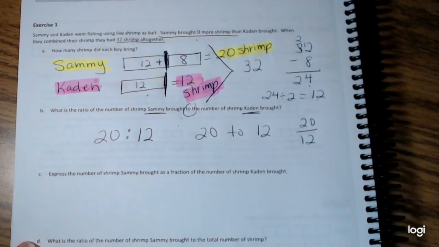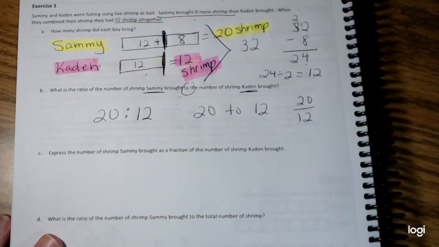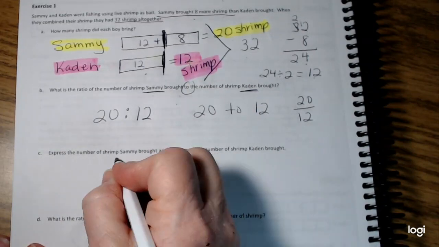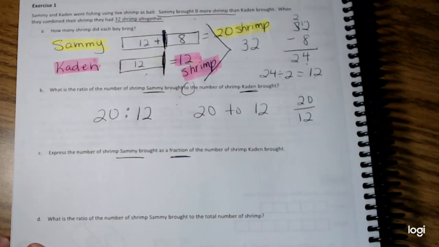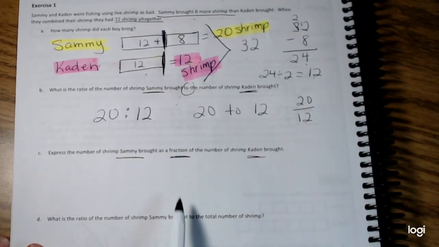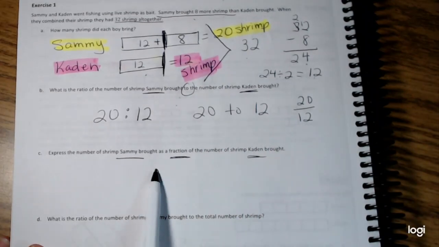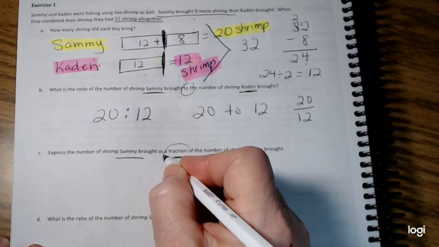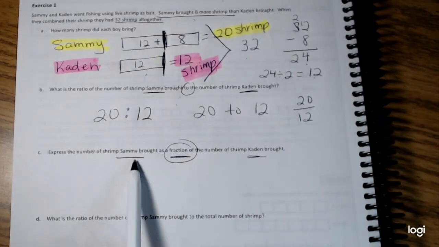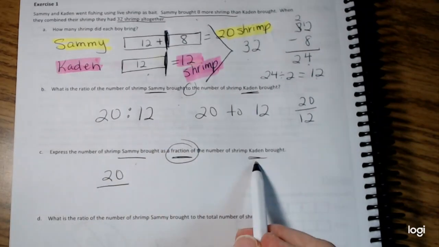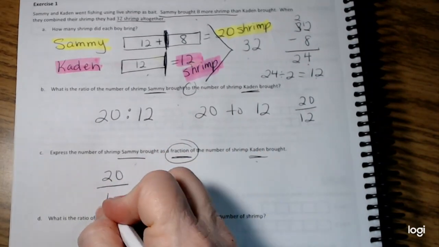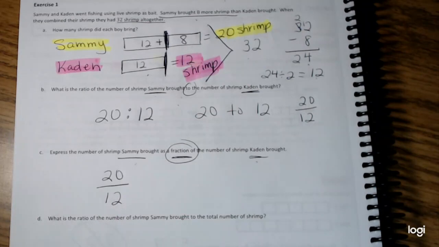Let's move down to C. C says, express the number of shrimp Sammy brought as a fraction of the number of shrimp Caden brought. So now it's being specific. It's wanting my ratio to be written as a fraction. Well, Sammy is first. Caden is second. So my answer has to be written like this.